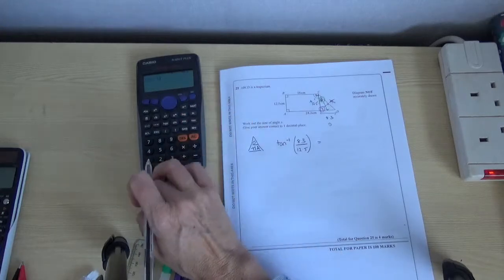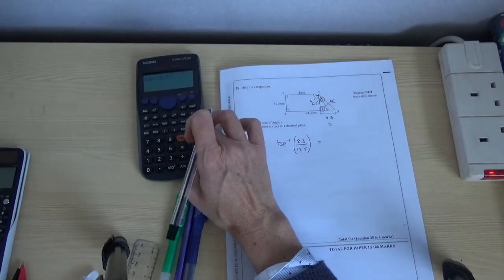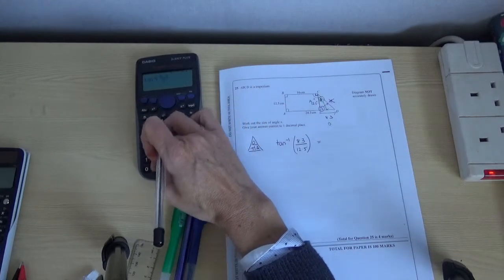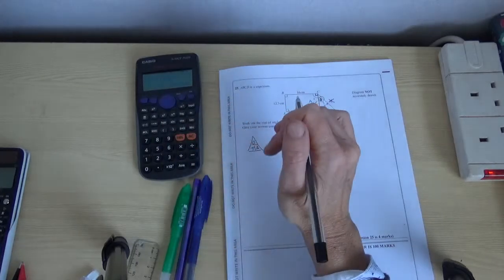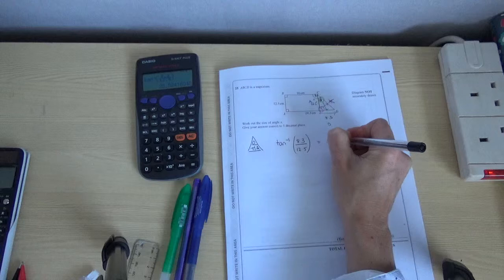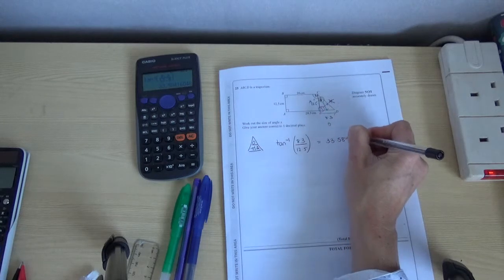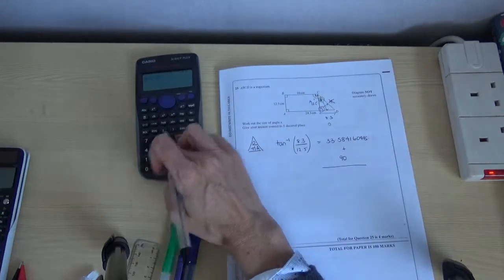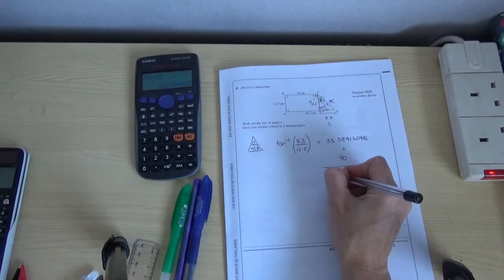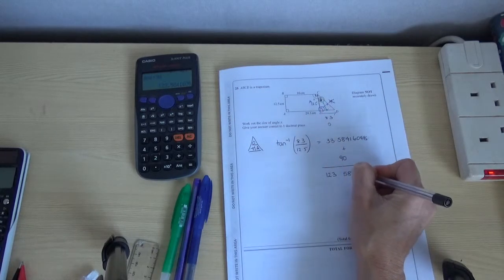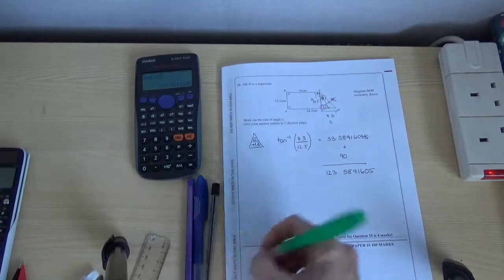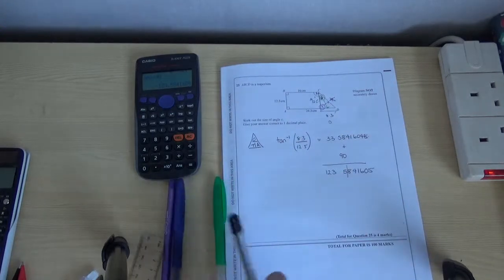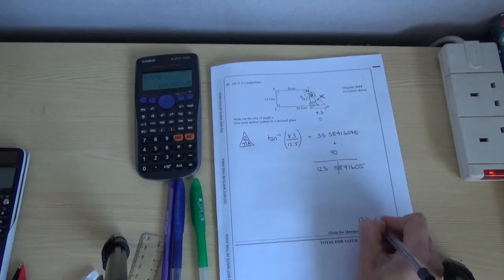So shift tan 8.3 divide, shift tan 8.3 over 12.5, which is 33.58, plus the 90 degrees gives me 123. If I want to do the rounding, 1 decimal place, there's the decimal points. I want to keep the 5, but it's followed by an 8, so that 5 is going to become a 6. 123.6.